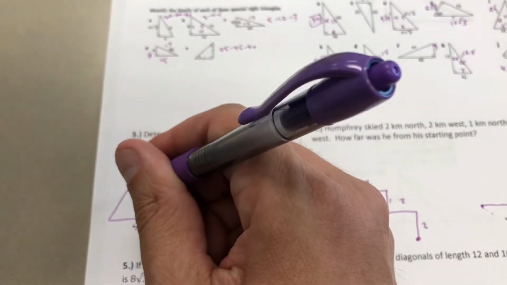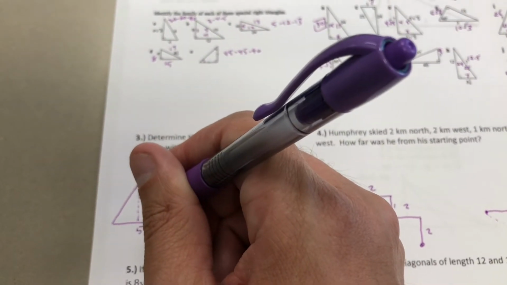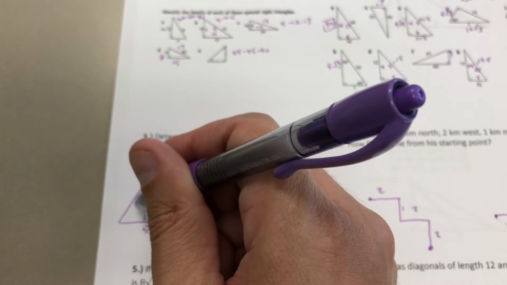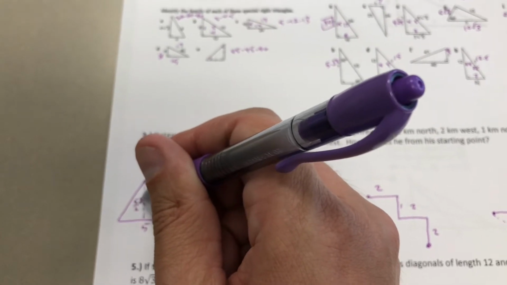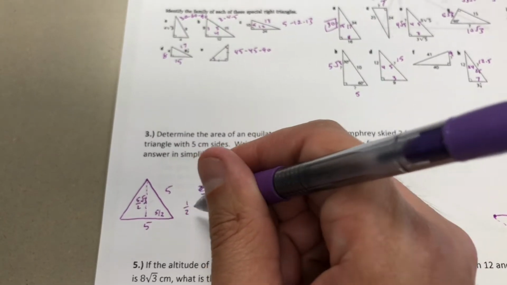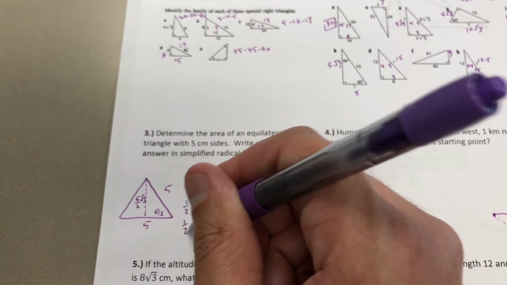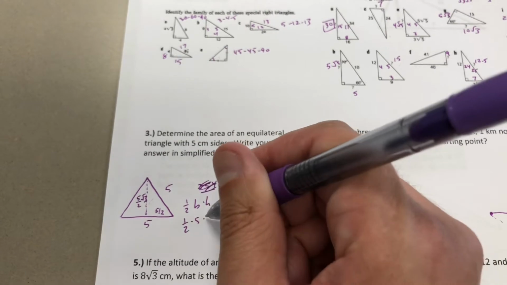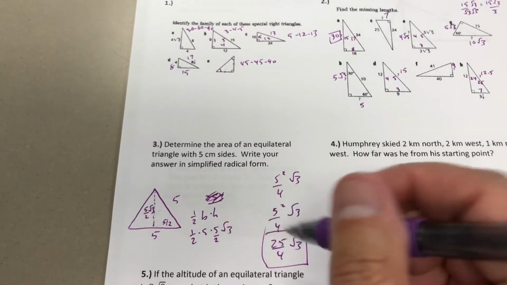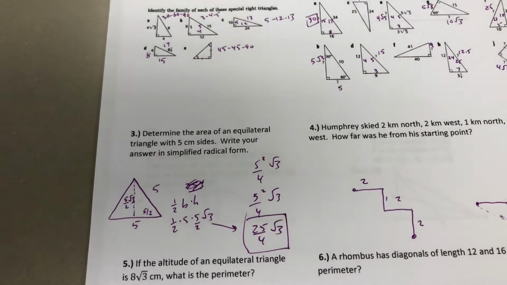You could come in here and drop a perpendicular. This side's going to be 5 halves or 2.5, and the height is going to be 2.5 radical 3, or you could write that as 5 halves radical 3, because that's a little 30, 60, 90 triangle. You could take 1/2 the base times the height. That'd be 1/2 of 5 times that height of 5 halves radical 3. And if you multiply all that out, you get the same 25 over 4 radical 3.